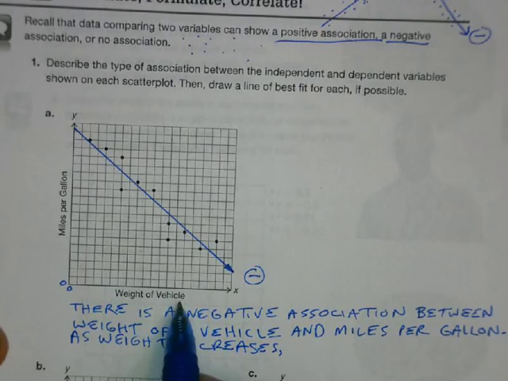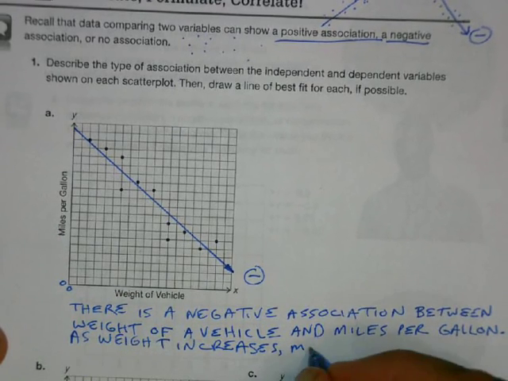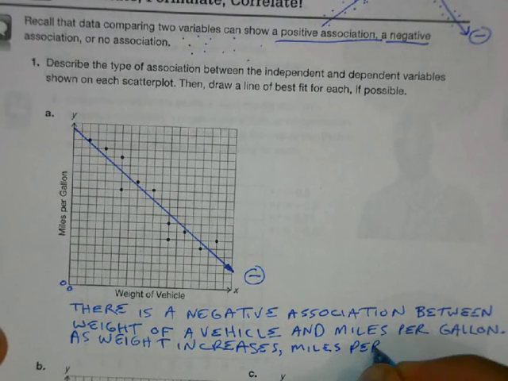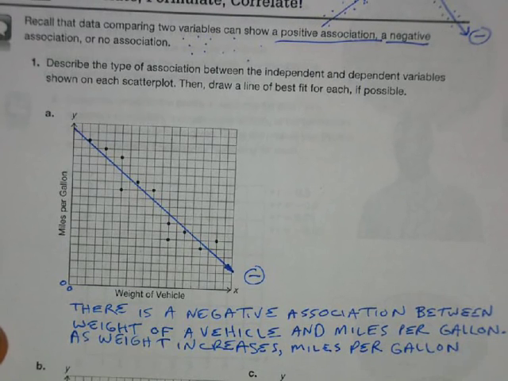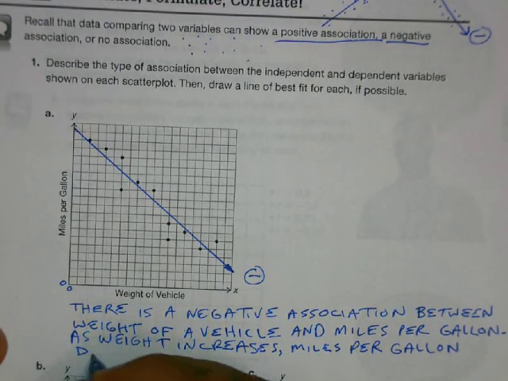Okay, so that takes care of that one. Let's take a look at some of these other ones here. Alright, we've got B and C here. And if we look at B, what we're comparing there is height and IQ score.